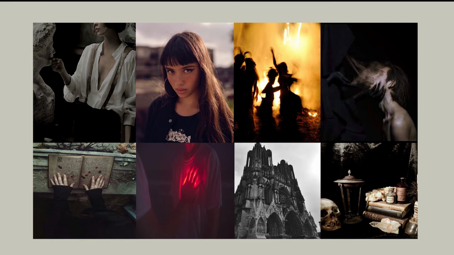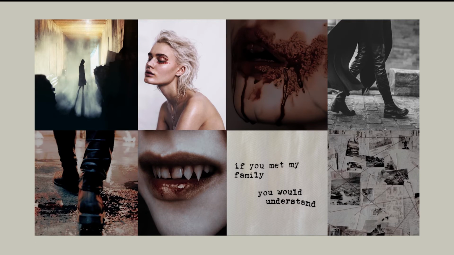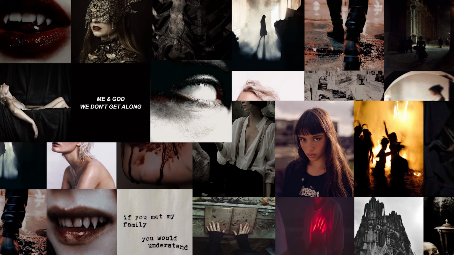And so this is my final product. I really enjoyed making these. I feel like they really capture the essence of my characters. So I hope this guide helped you get an idea of how I create my mood boards, and if you want to make them, you will hopefully now have a place to start.